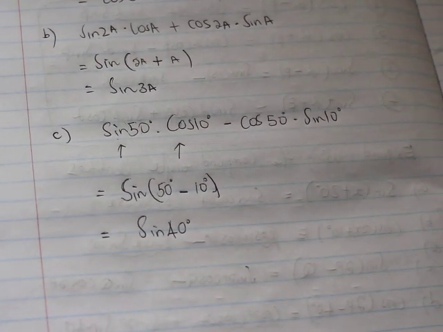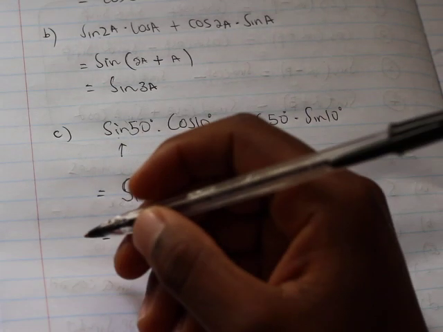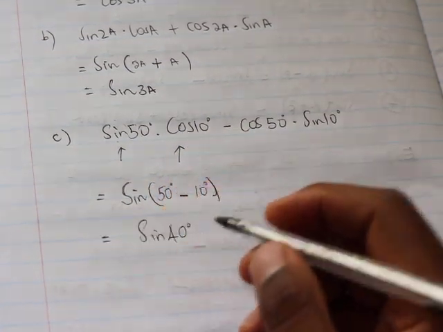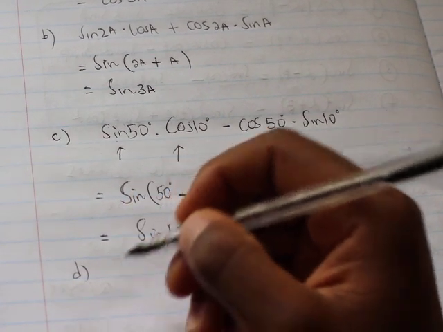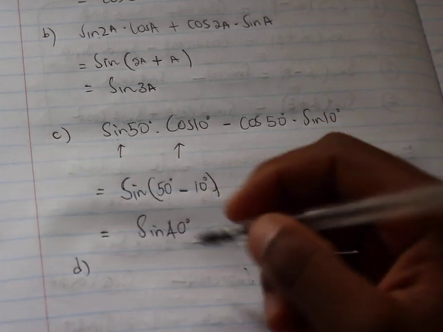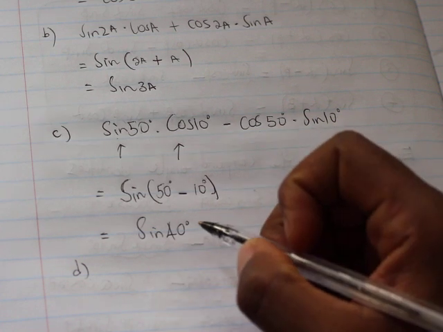I'd use a calculator. You don't know what happens in the exam. You become so nervous and all of a sudden 1 plus 1 is 3. So you've got to be careful. You've got to act stupid when you're in the exam. I always tell this to my learners. Be careful.